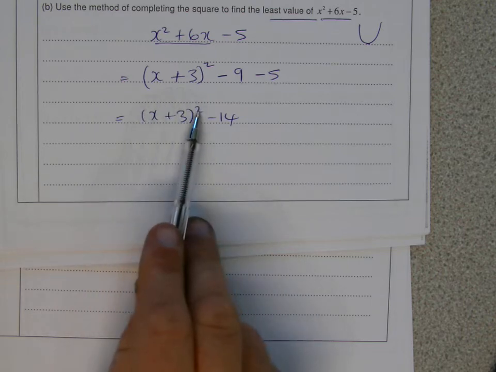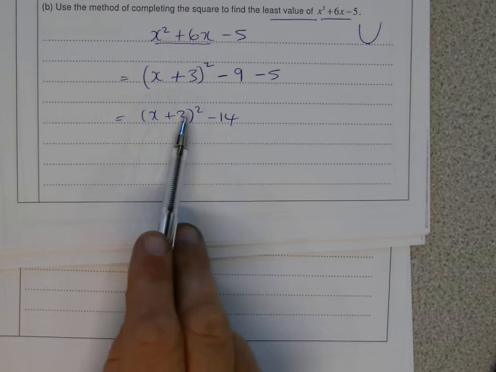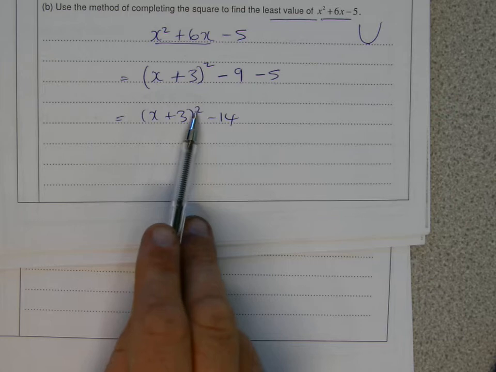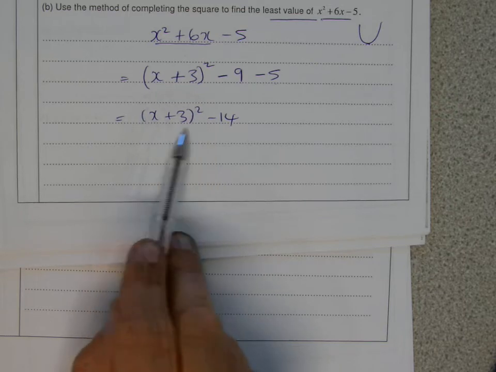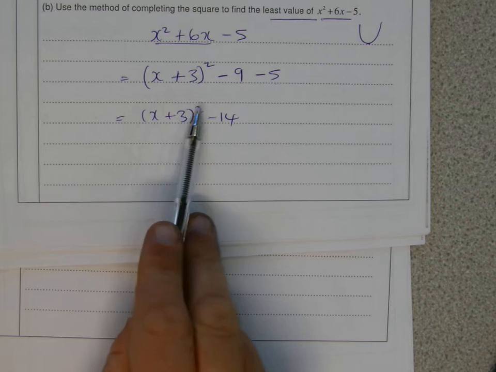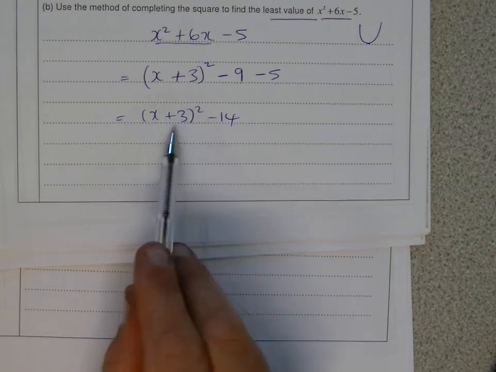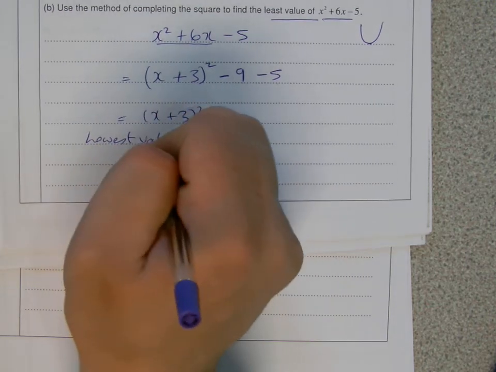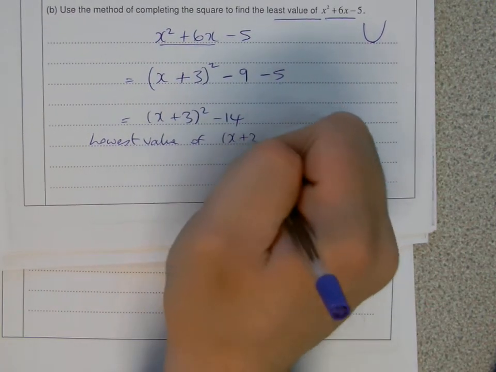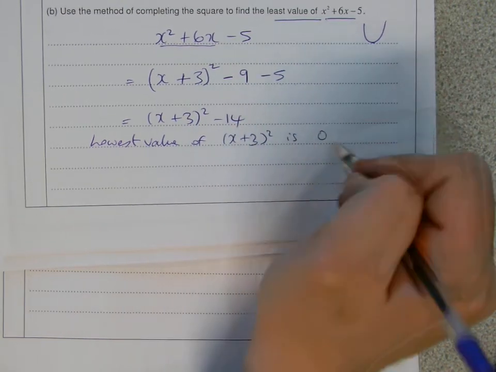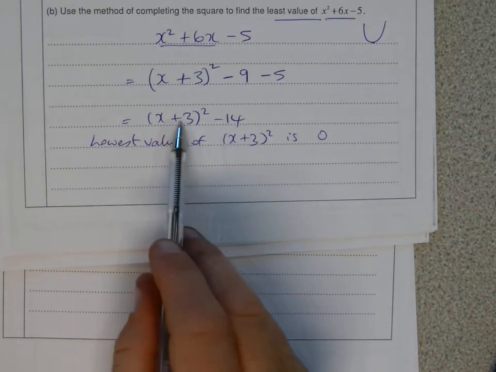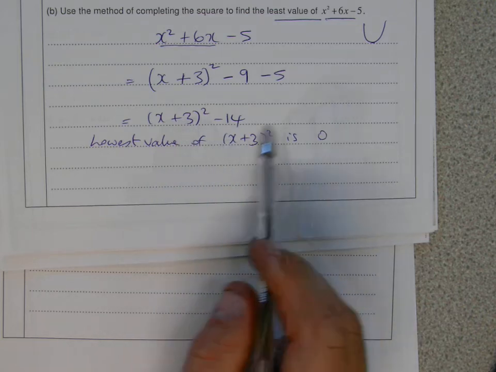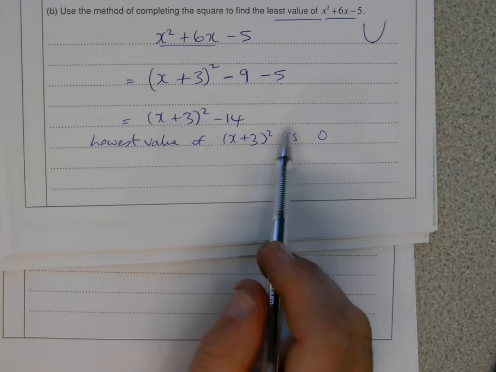If you think about it, when you square something, it can never be negative, can it? So if you think about this bracket squared, it won't be negative. Can we think about what the lowest this bracket squared can be? Well, if it can't be negative, the lowest it can be is 0. So we could say that the lowest value of x plus 3 all squared is 0. It can't be anything lower than that. If it's not 0, it's going to be more than 0, because it's squared. It's always positive.